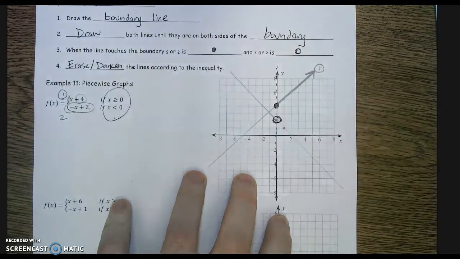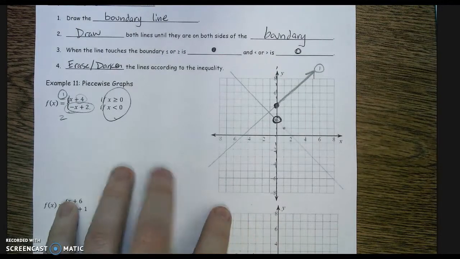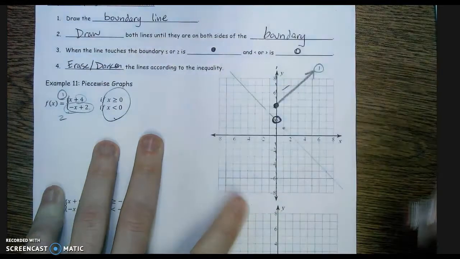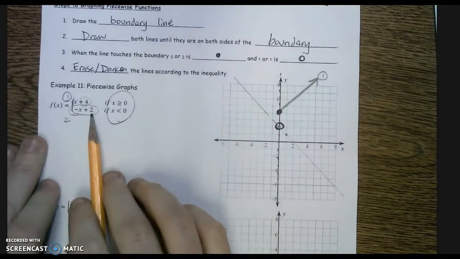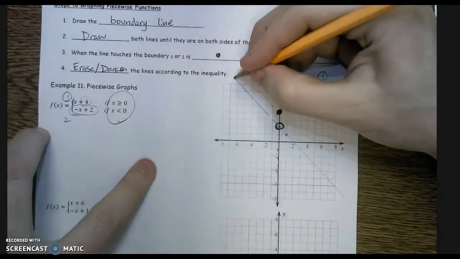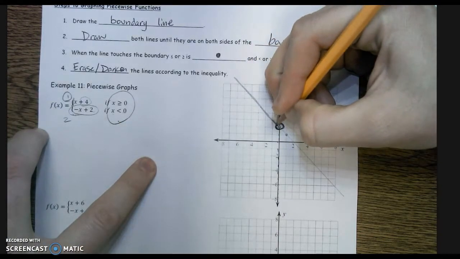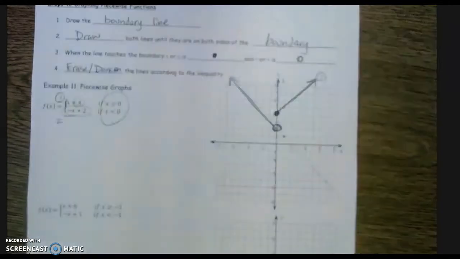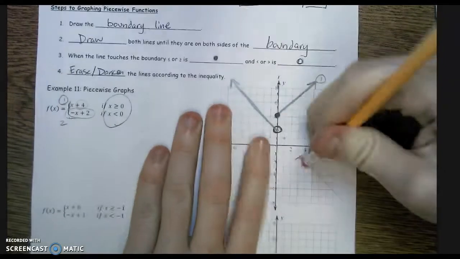That is all greater than or equal to 0, and then I erase everything opposite of that. And then the bottom piece says it only works when x's are smaller than 0. That would be the left side of the graph is where all the values are less than 0. So I darken that section, that's what I keep, and I erase all the rest.